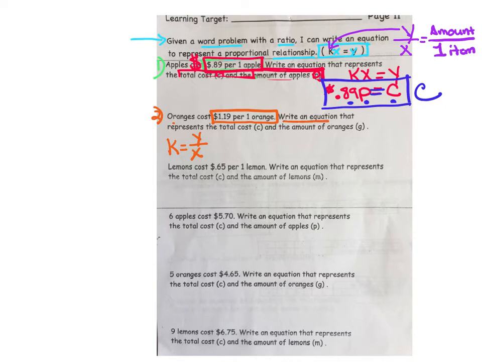Write an equation that represents the total cost, C, and the amount of oranges, G. Well, our unit rate ratio that we've been given puts dollars on top, that's where the Y variable is, and oranges on the bottom, that's where our X variable is, $1.19 per one orange.